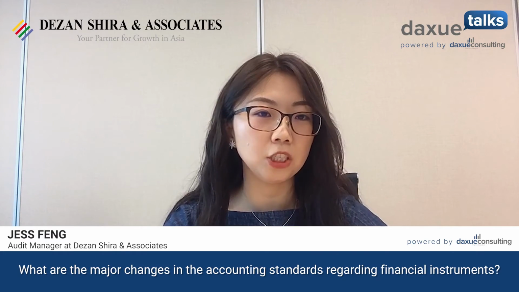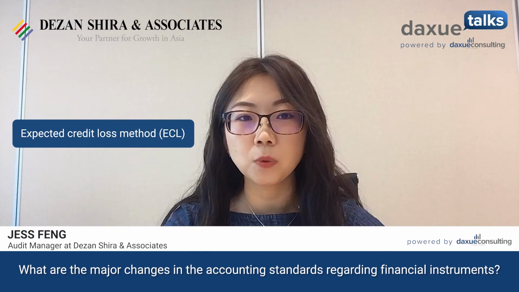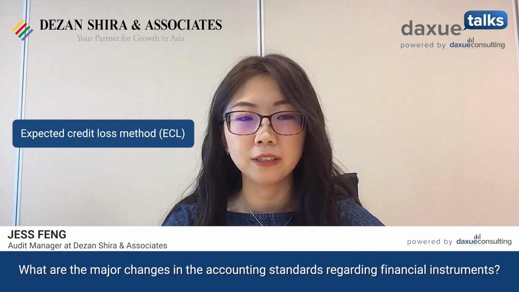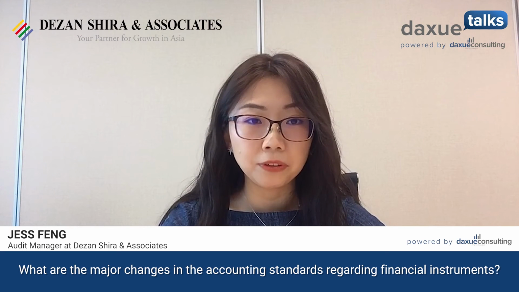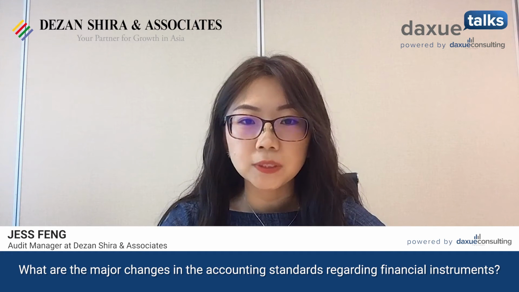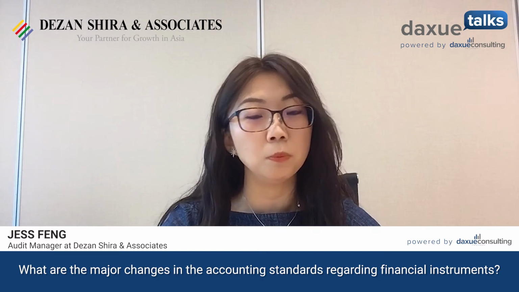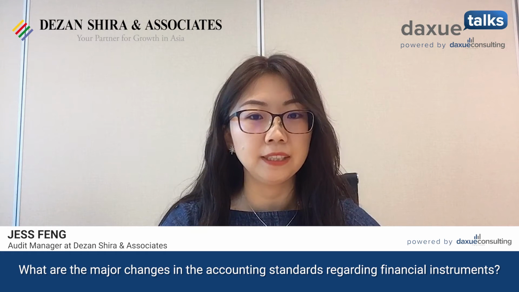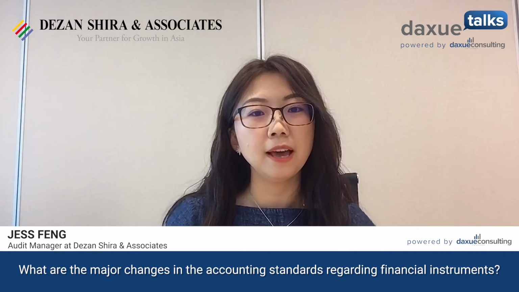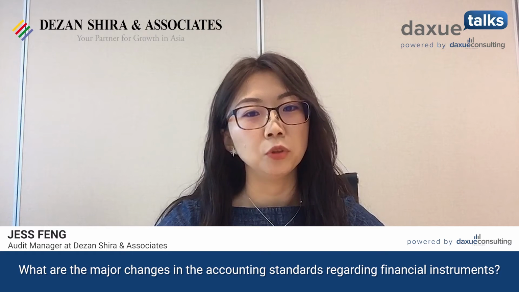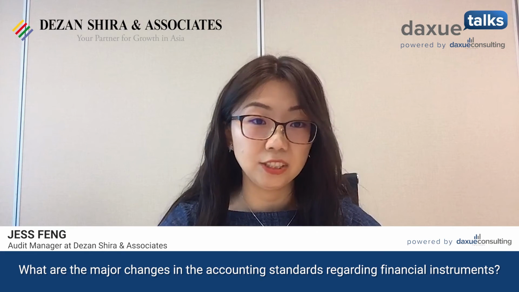And the second major change about the revised accounting standards of financial instruments is the expected credit loss model, which is a new method provided by the revised standards. There is a case that in February 2021, China's Securities Regulatory Commission issued an administrative punishment notice to a listed company in China for not implementing the expected credit loss method when assessing impairment for accounts receivable. The company claimed to have adopted the revised financial instrument standards, but it still made bad debt provision based on the aging analysis.